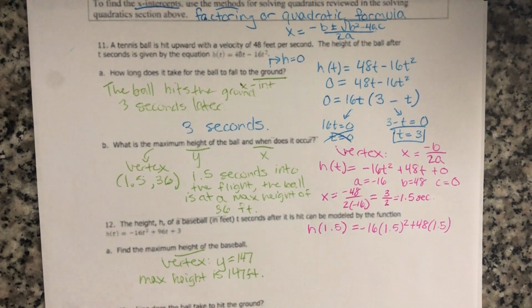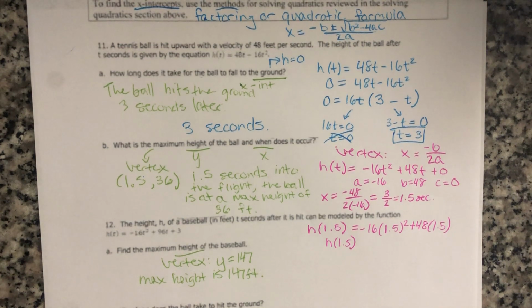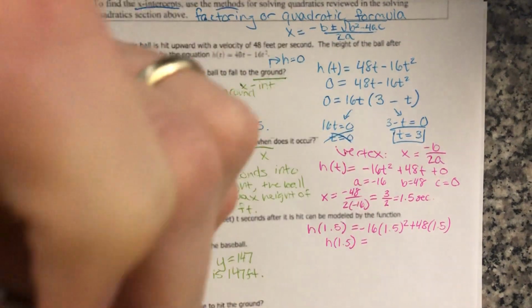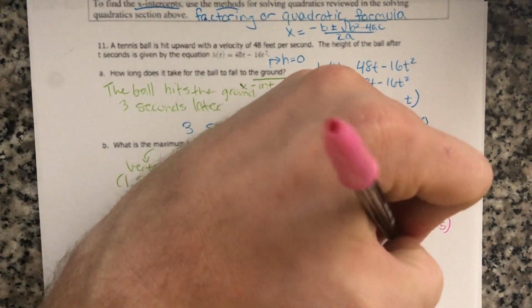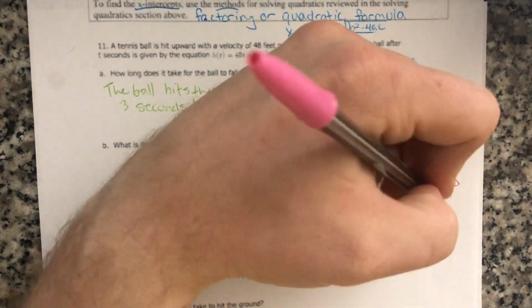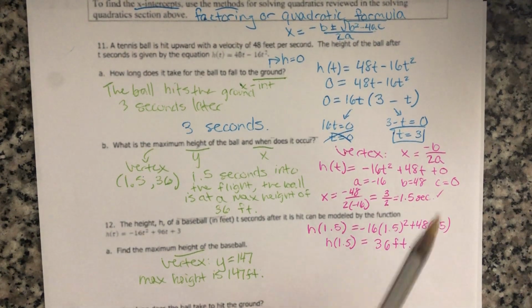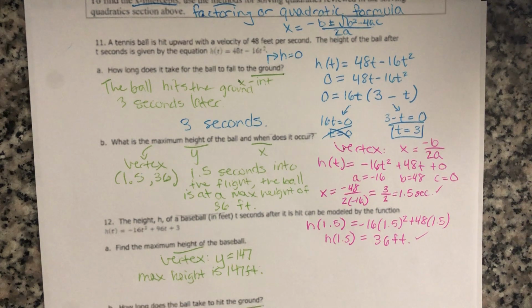If you type that into your calculator, you will get the height 1.5 seconds into the flight is in fact 36 feet. So algebraically, it checks out that we are at 36 feet, the maximum height, 1.5 seconds into the flight.